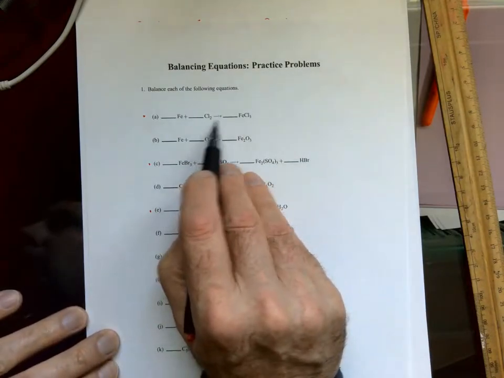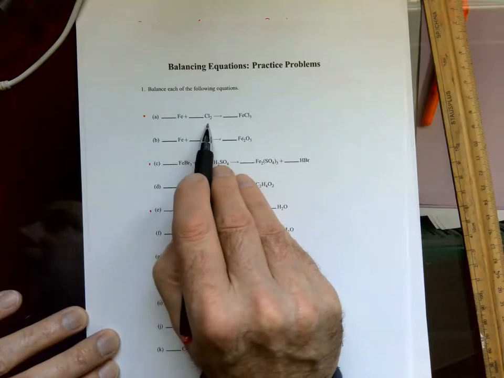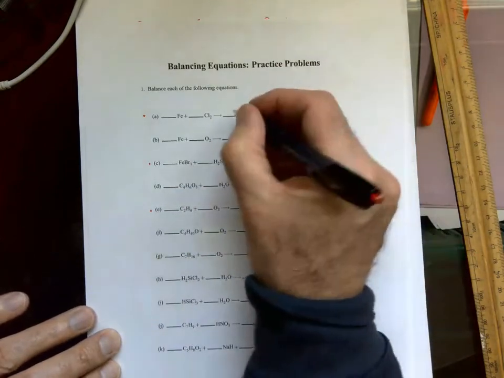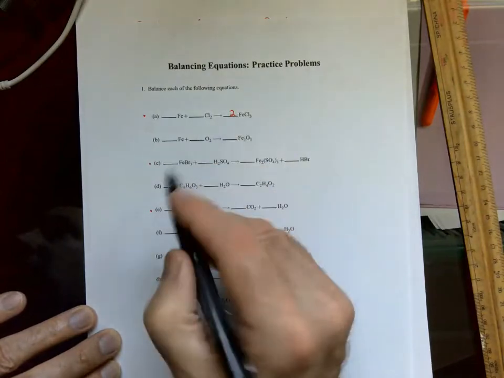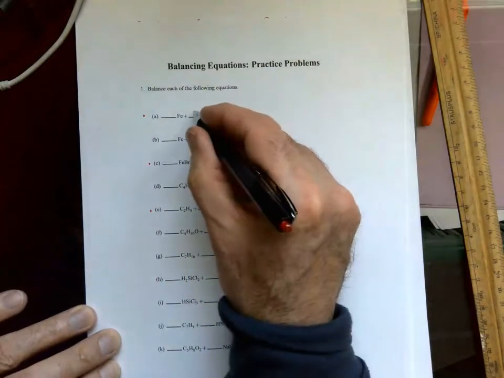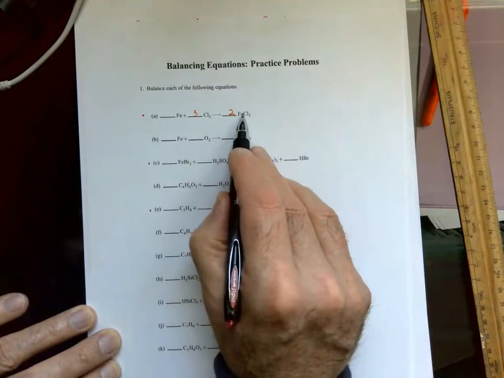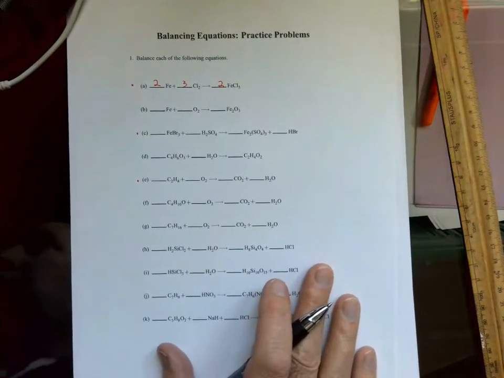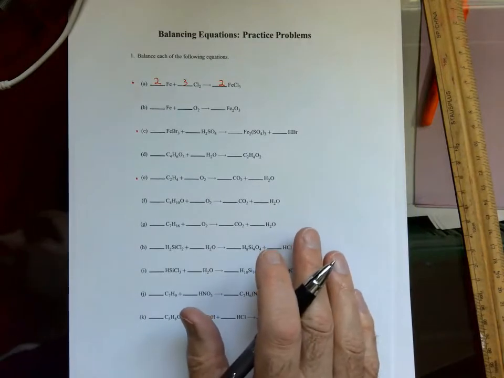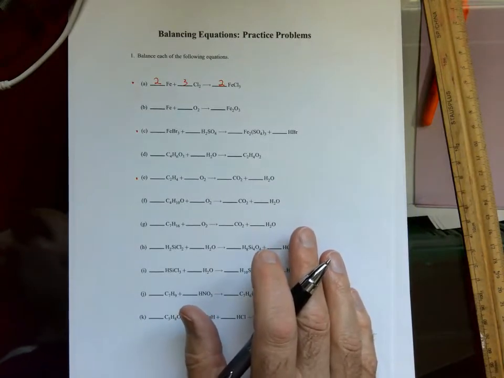So a simple rule is if you've got an odd on one side and an even on another, that's a Cl3, double it so you make it even. So I now have 6 Cl's there and 6 Cl's there. 2 Fe's, 2 Fe's. Just a simple rule. Okay, so now we've done the simple ones. We've done odd and evens.